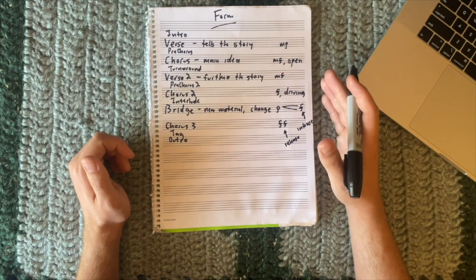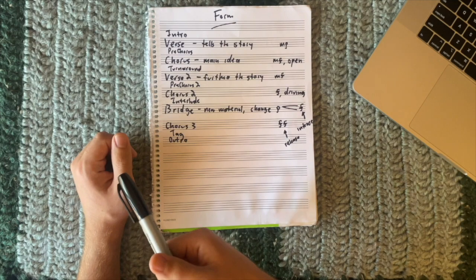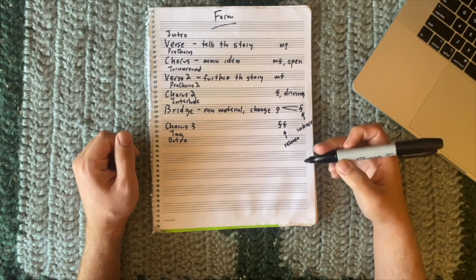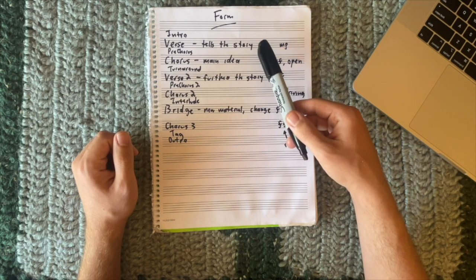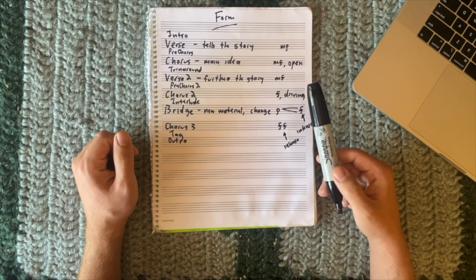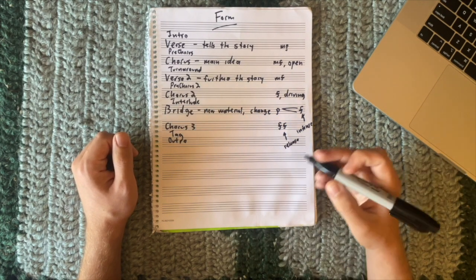So when you go to play at a service this weekend, or think of the last service you played at, and think of the songs that you played, are there patterns that you noticed? Did all the first verses sound the same? Was every third chorus the biggest part in the song? Was there only one bridge, or were there some songs that had a bridge appear later in the song?